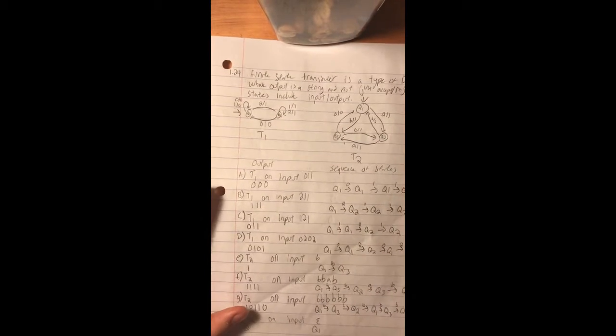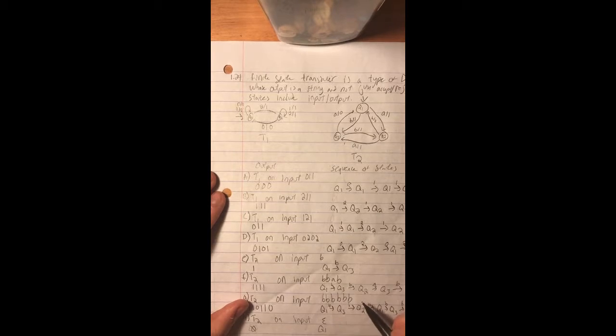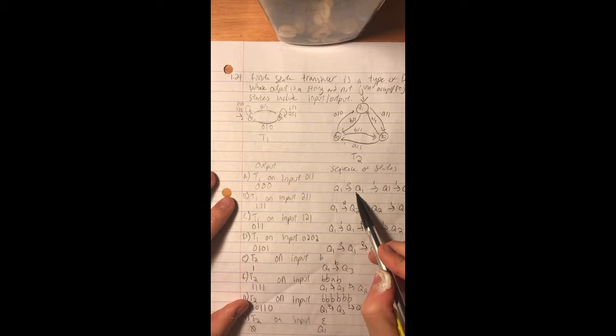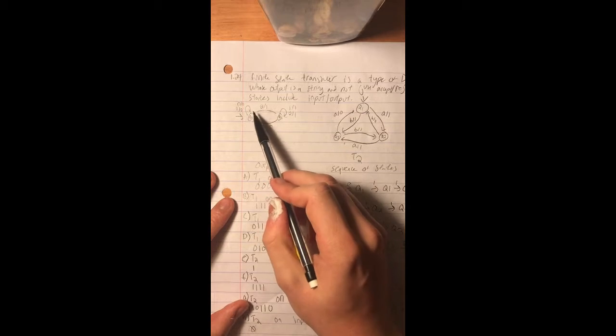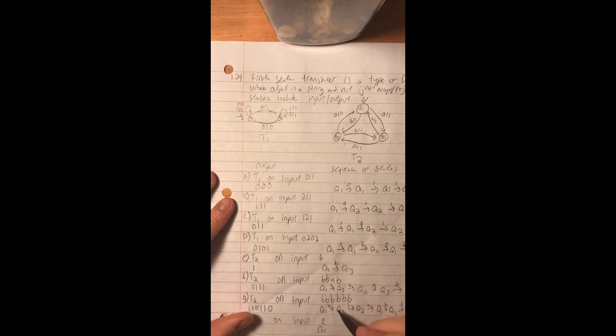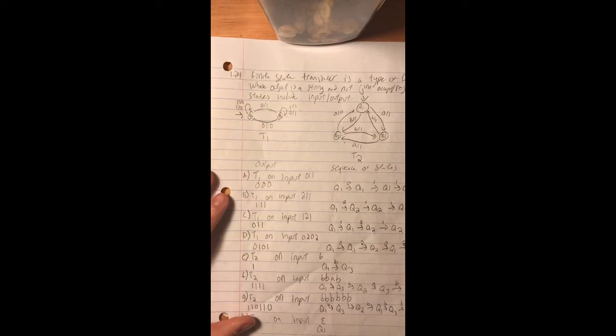And then we'll just go over the sequence of states. So for this one, because it's 0, 1, 1, it never leaves Q1 because it always stays in it. And then for BBB, BBB, the sequence of states is Q1 to Q3 to Q2 to Q1 to Q3 to Q2 to Q1. It's just a circle for those 6.